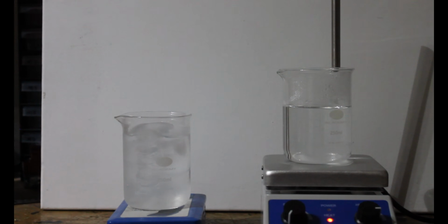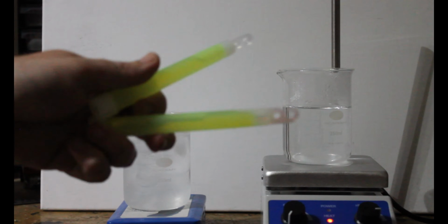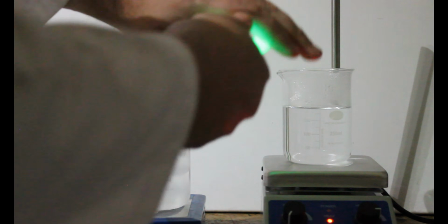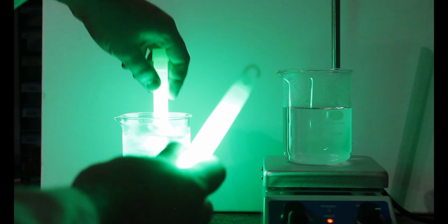Hello, today we'll be looking at how temperature can affect the rate of reaction inside of glow sticks. Let's have a look. For this, we'll be taking our two glow sticks, giving them a snap and a shake in order to mix the two chemicals together.